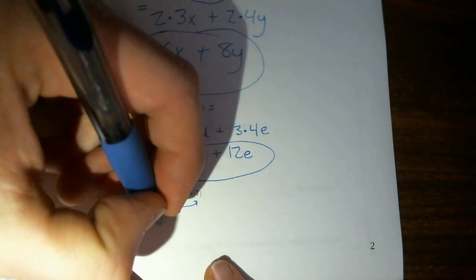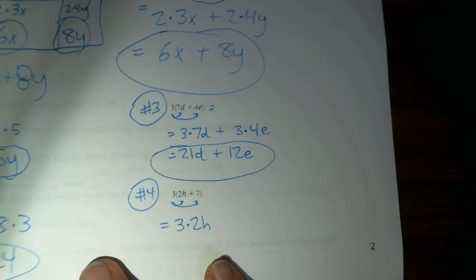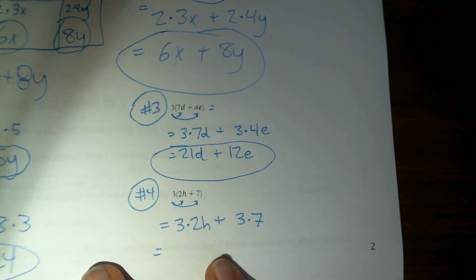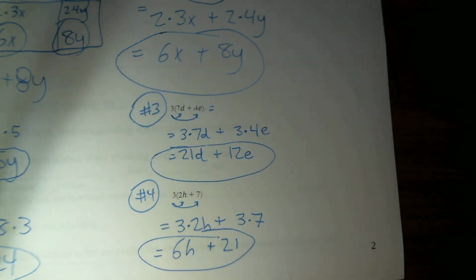So there's my expanded form. Last one, we have, this is 3 times 2h, and then we still have to add it to 3 times 7. Gosh, I'm big on the 21s today. I'm sorry about that. 3 times 2 is 6h, plus 3 times 7 is 21. So 6h plus 21.